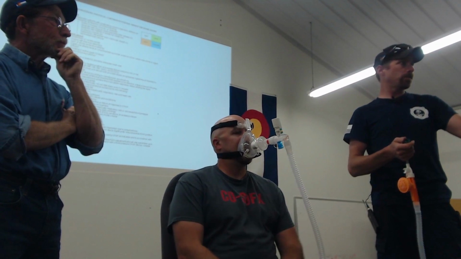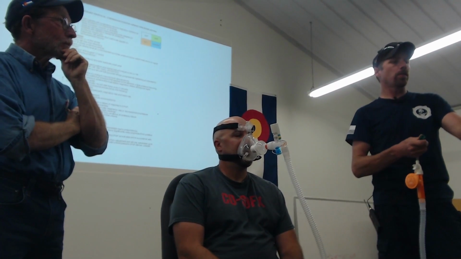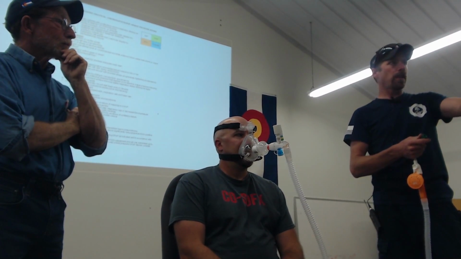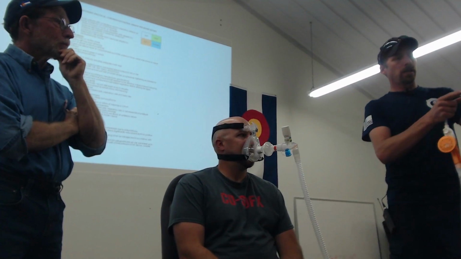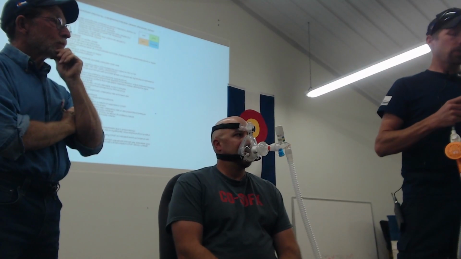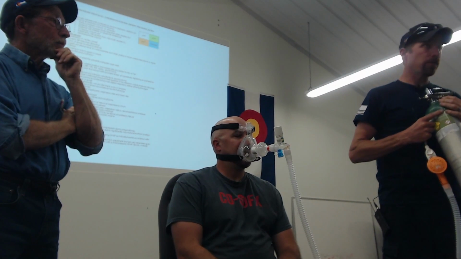Tighten it down, just thumb tight. It's got an O-ring, don't have to get crazy. Verify your gauge, do all your normal checks, make sure you're not leaking here. Turn your bottle on.